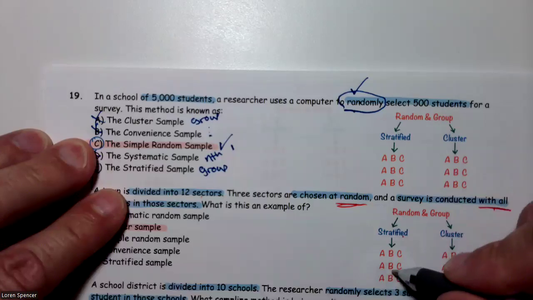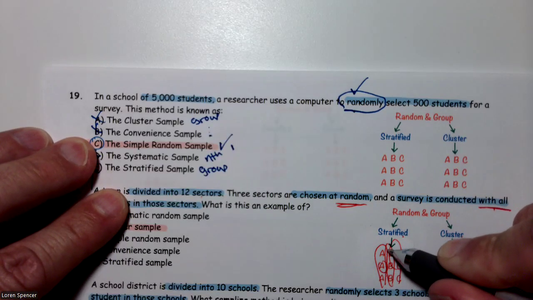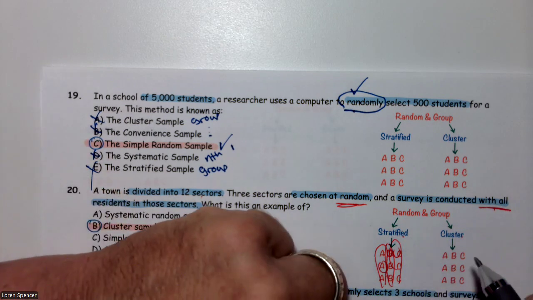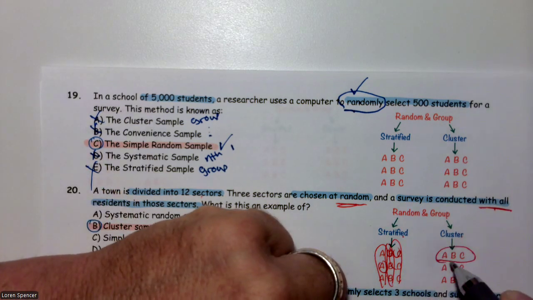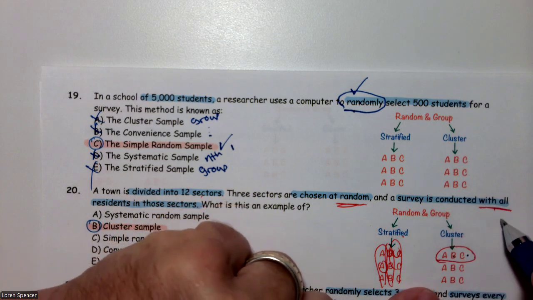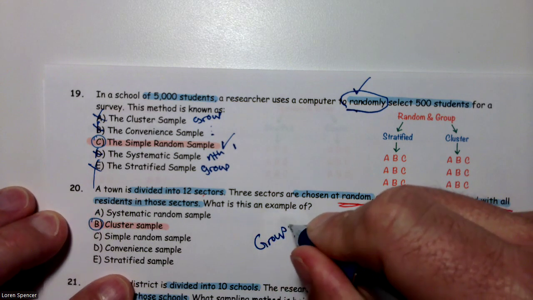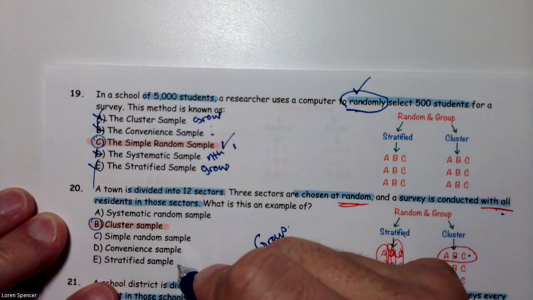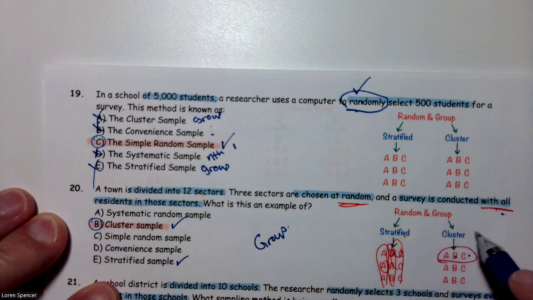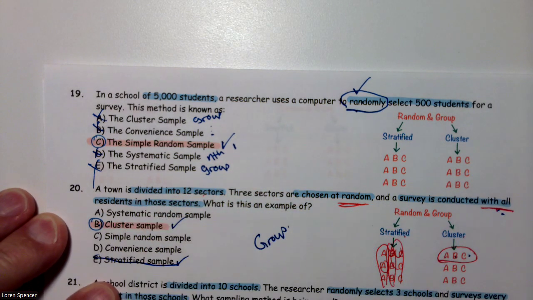Because remember, stratified are groups like this, and we randomly select one or some in each one. Cluster, we randomly select a group, and then I survey each one in the group. So as soon as it says group, it's like, okay, I know it's either going to be stratified or cluster, but then it says all, that eliminates stratified, and I'm down to cluster sample.